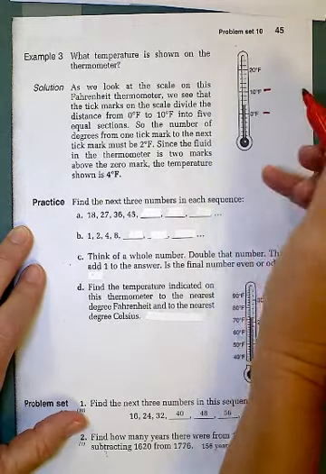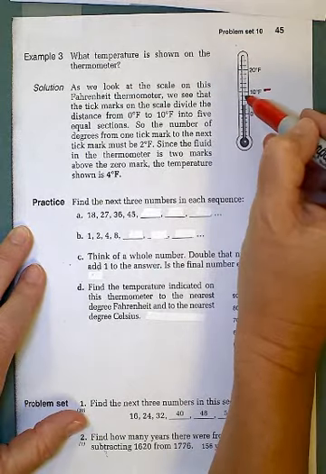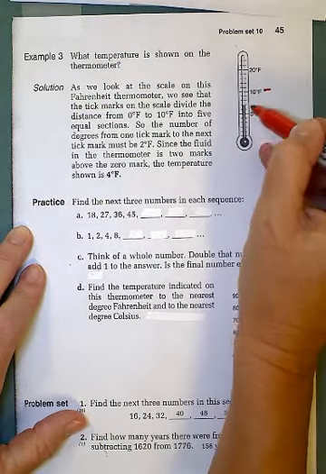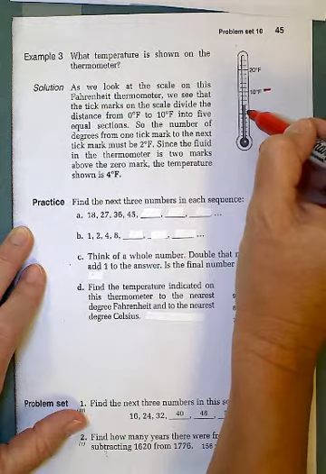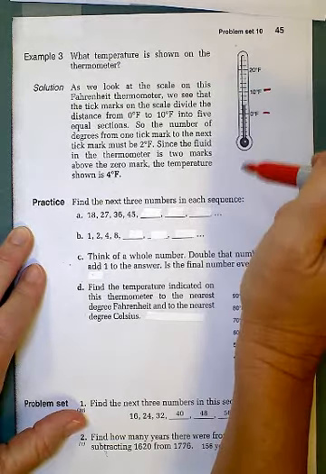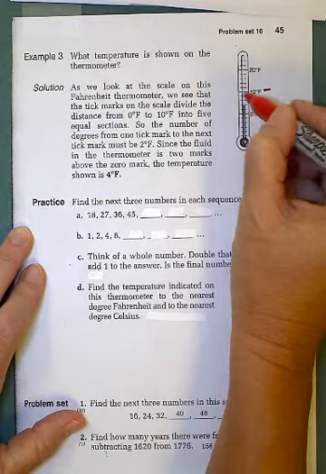What we need to do to determine the value of each of these little units or spaces is to count the number of spaces we have. So let's count. 1, 2, 3, 4, 5. There are 5 spaces, okay?